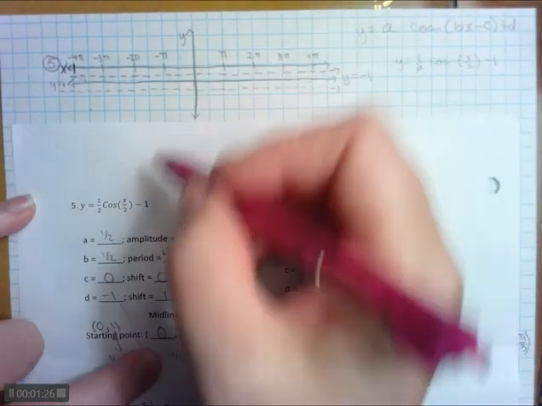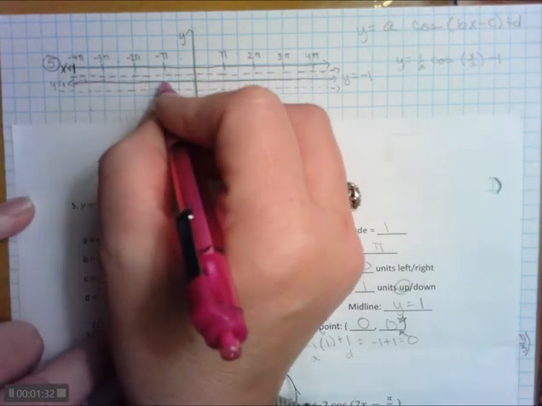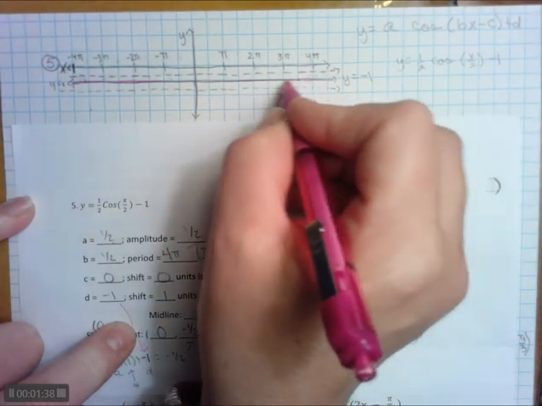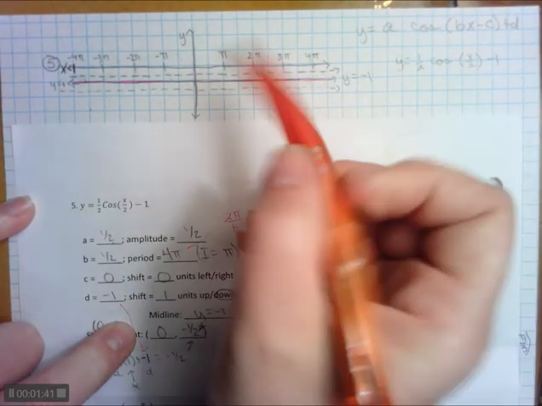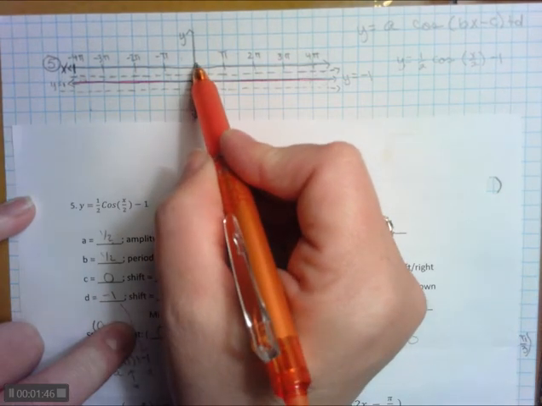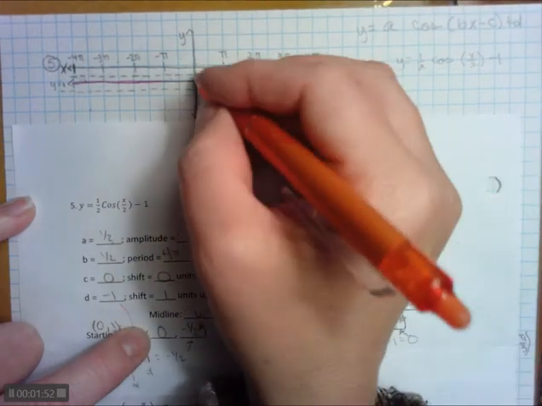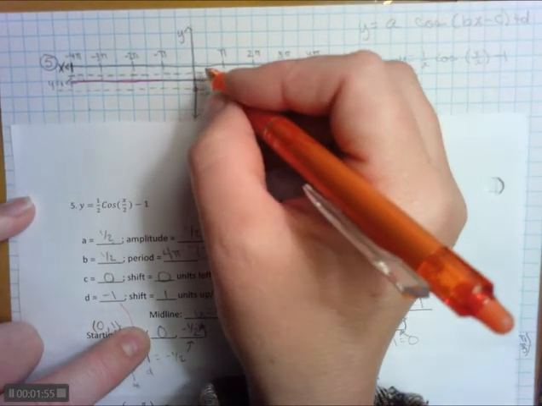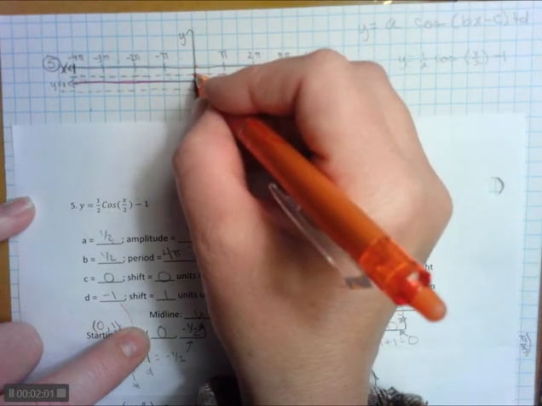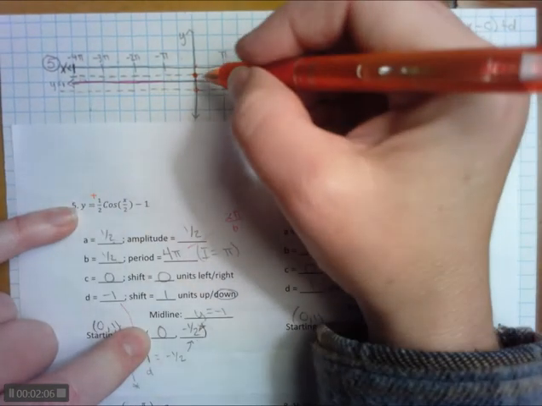Well, let's look up here. First of all, this is a -1 midline. Here's the -1 midline. Here's the midline. The amplitude is right here at the 1/2 because this is one full block. So that's 1 unit up, but the amplitude's only a half. And this says it starts at 0, -1/2. Here is 0, -1/2, right there. So with cosine, it is a positive cosine.